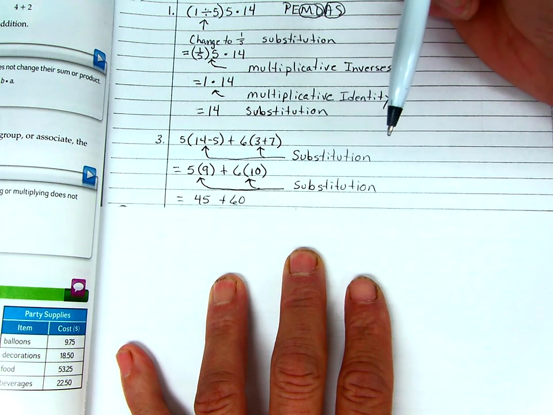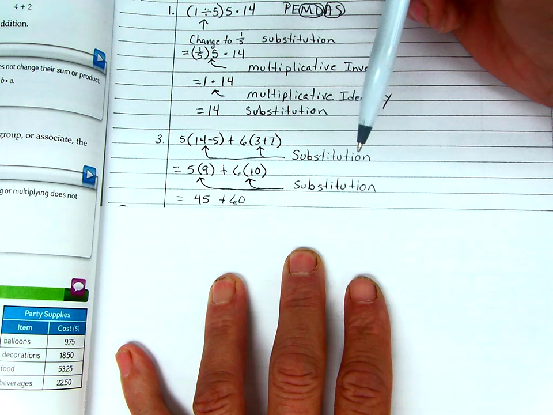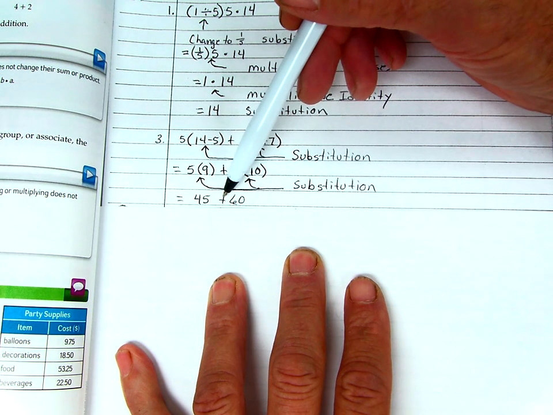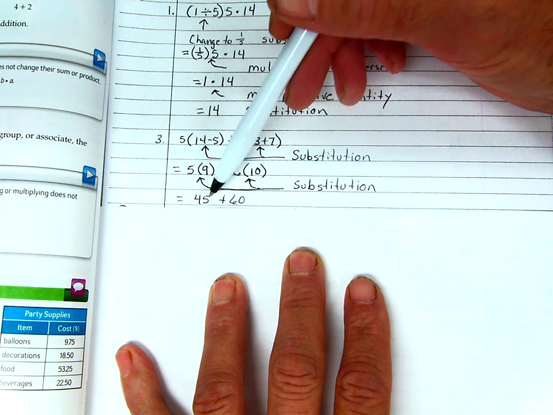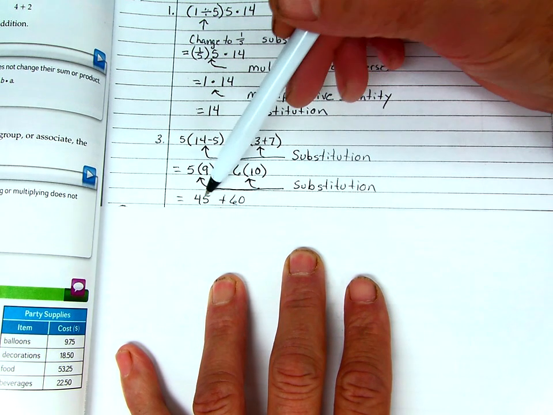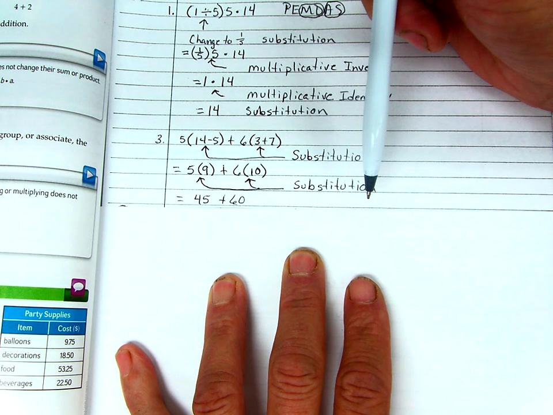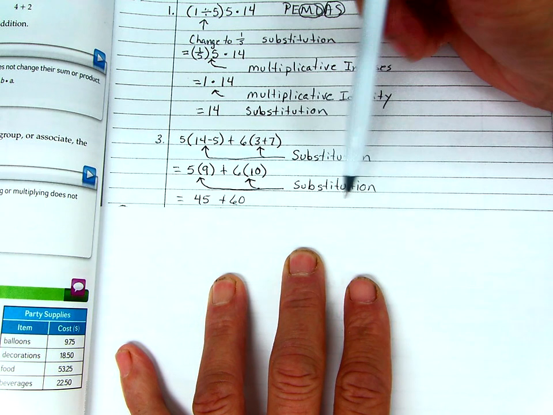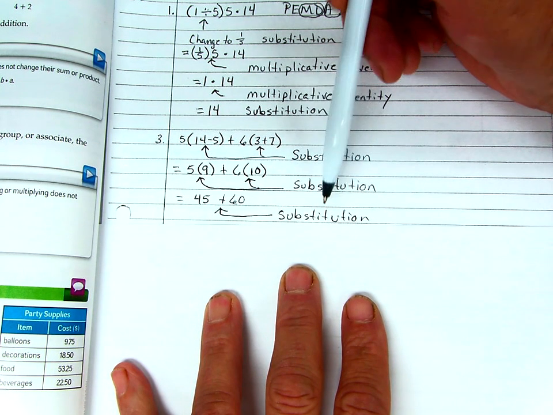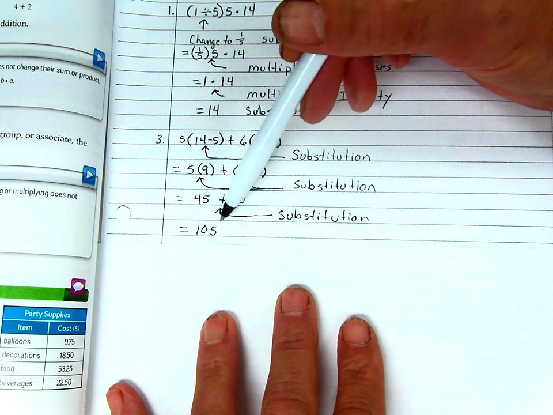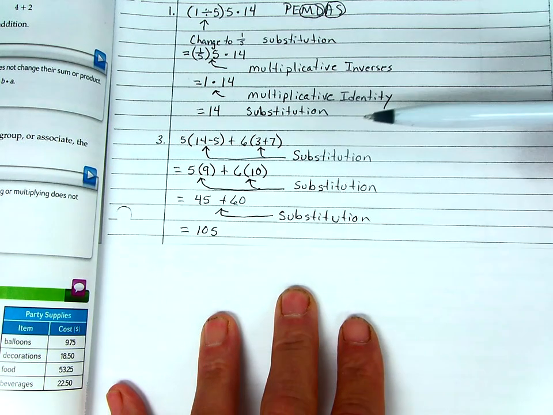Here's the result. Now we've worked it down to where we just have one operation to go, which is addition. 45 plus 60. I'm going to carry through with this math process. I'm going to write the answer down. That is substitution as well. The answer is 105.